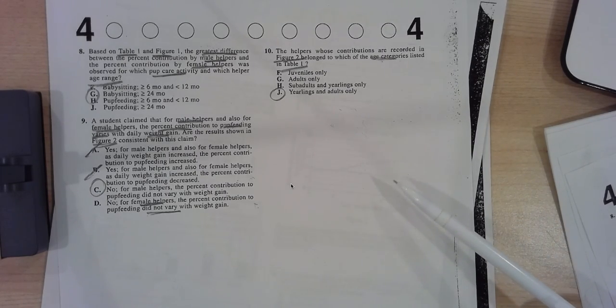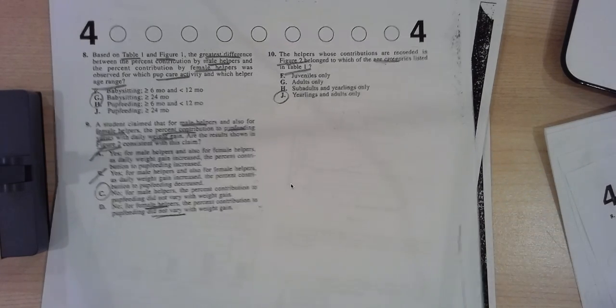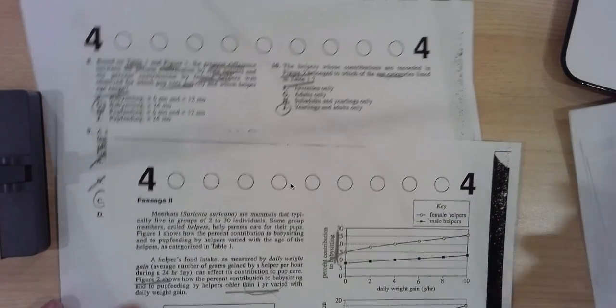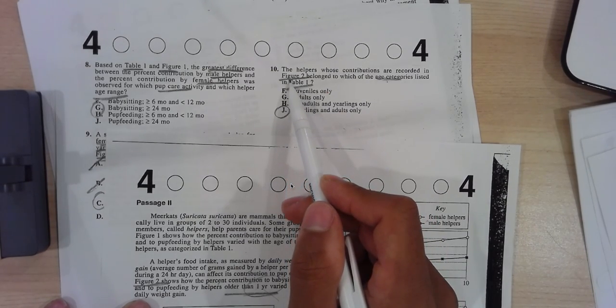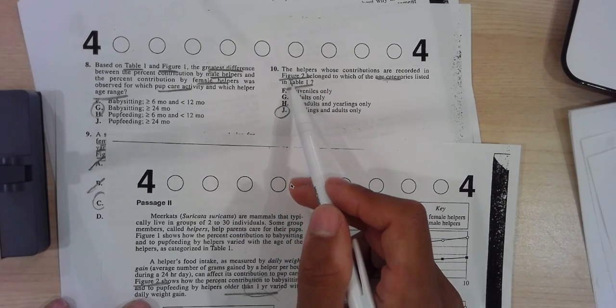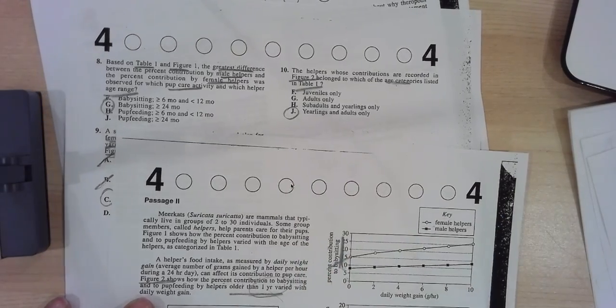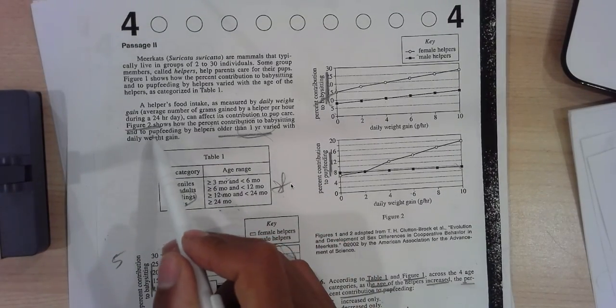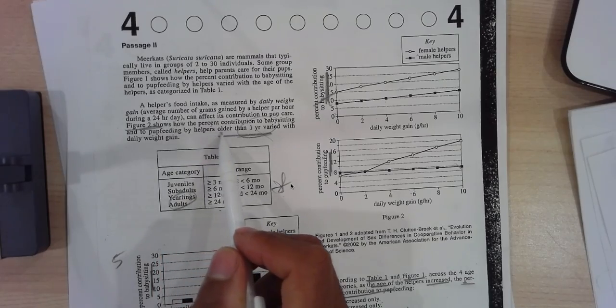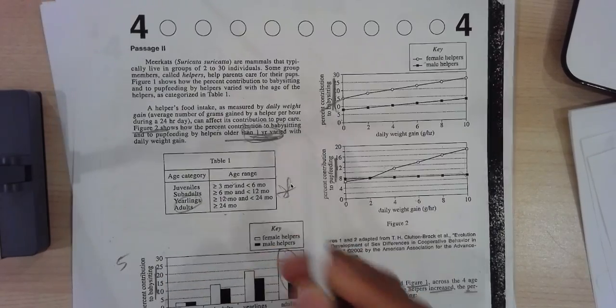Did everyone get that? Okay, let's go over that then. Remember, it says right here, Figure 2. Guys, listen to this one. For figure 2, how old were they? Right here it says figure 2 shows how the percent contribution to babysitting and to pup feeding by helpers older than 1 year. How many months is 1 year? Who said?